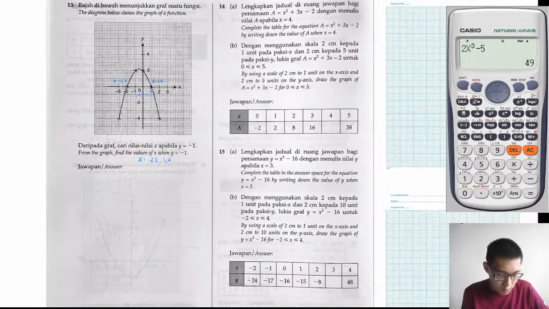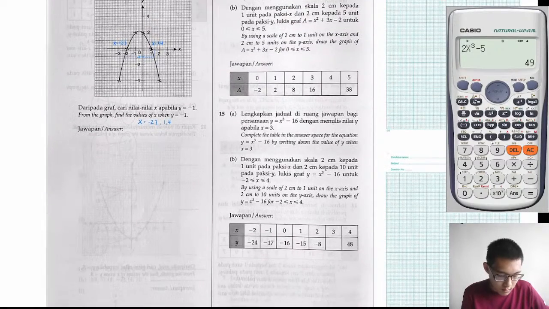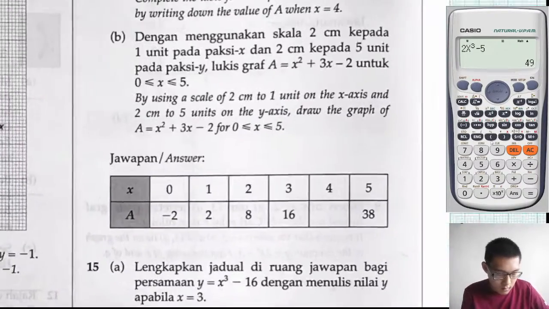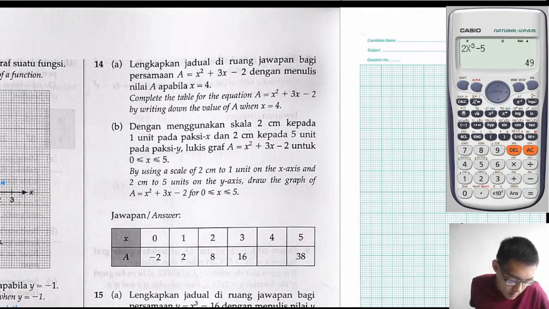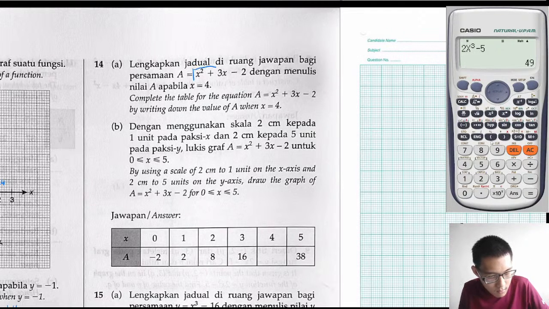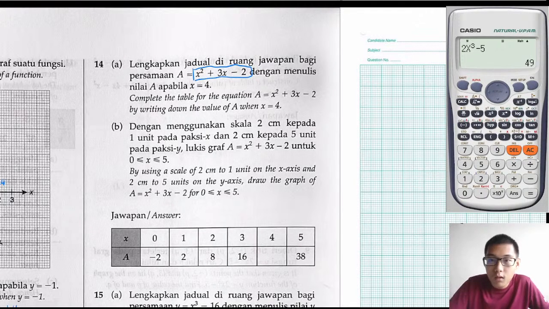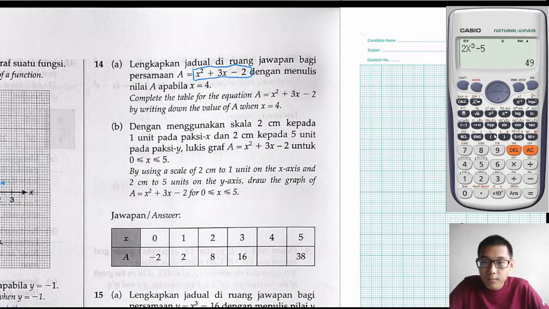For the last two questions, this one you can check. Complete the table for the equation by writing down the value of y when x equals 4. So let's see, x squared plus 3x minus 2.